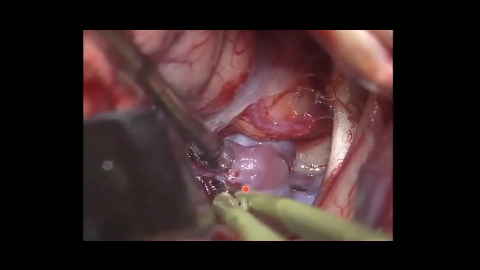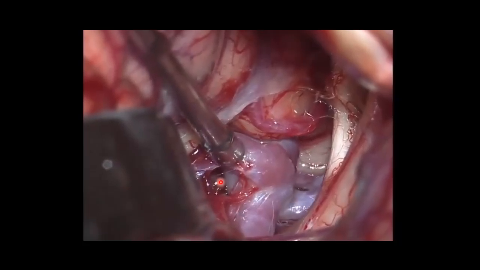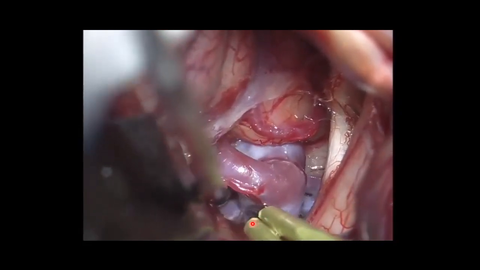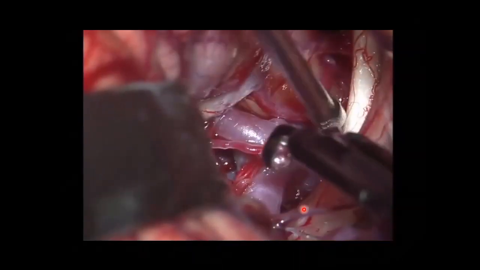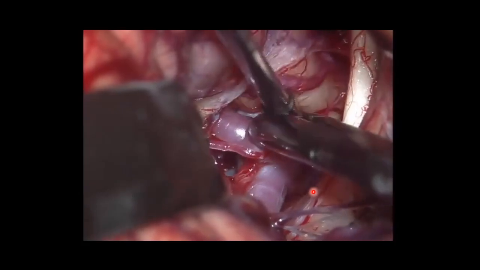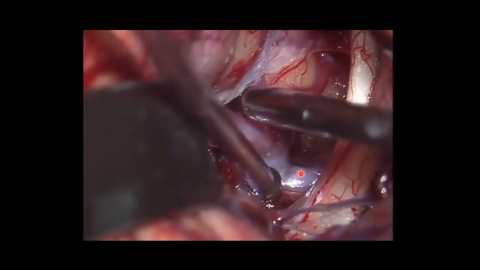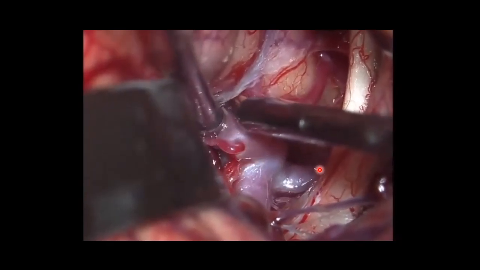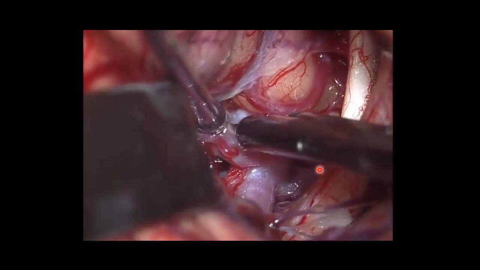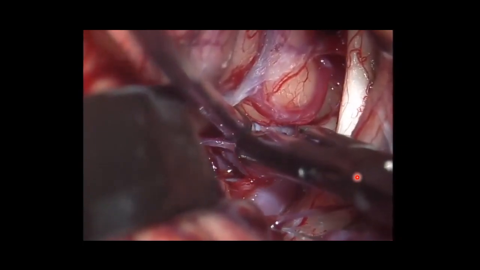Now he's dissecting. The aneurysm is pointing anteriorly on the angiogram, so it will be pointing superiorly here in surgery. Now this is left A1. Now he's clipping the aneurysm. The left A2 is down here. He's using a curved clip.